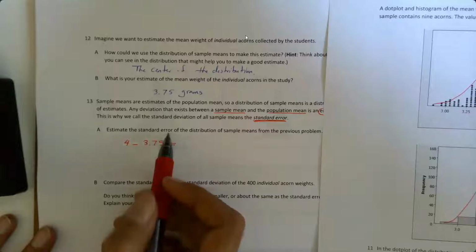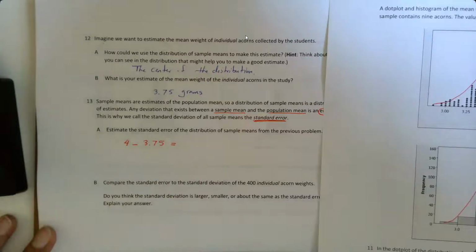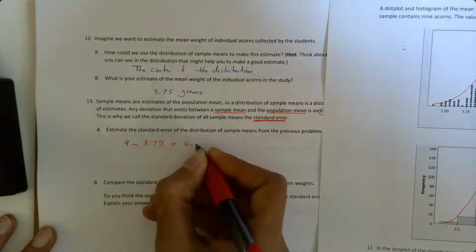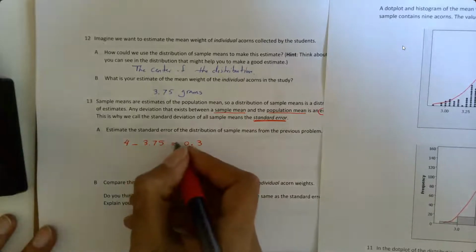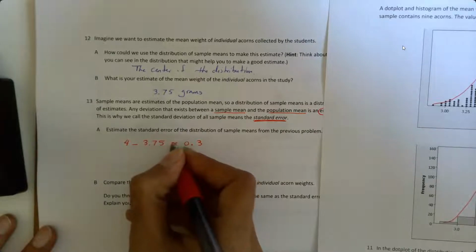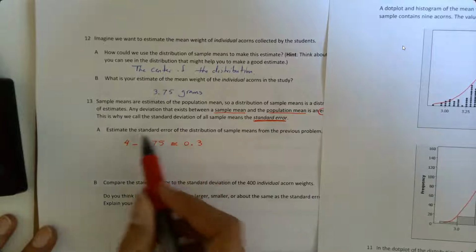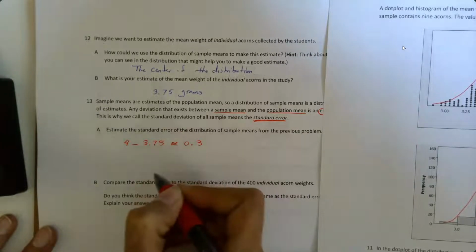So what is the standard error in this case? Almost 0.3. So you're doing just an approximation for the standard error. Approximately it's 0.3.